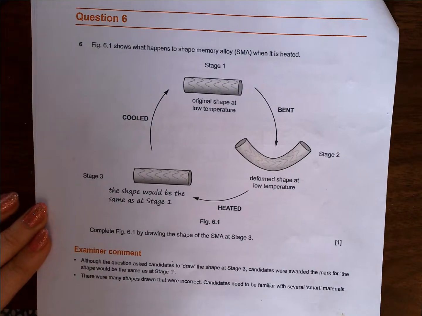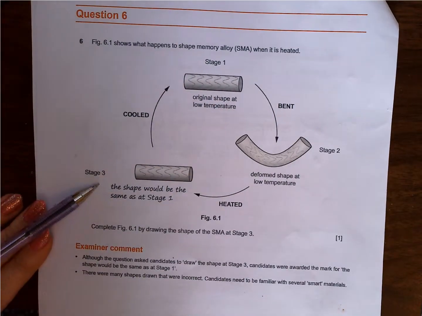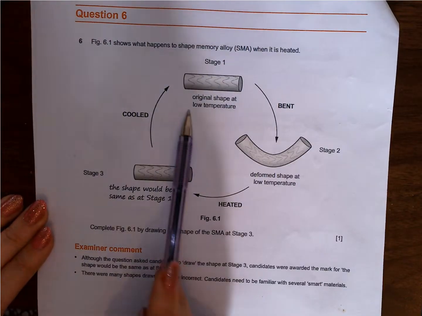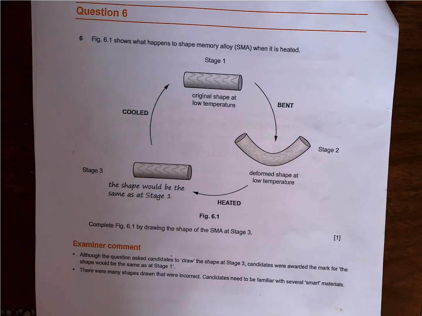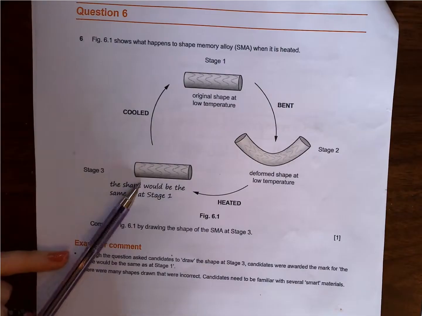They have drawn stages 1, 2, and 3. The question is, show what happens to the shape memory alloy when it is heated. So you are going to complete figure 6.1 by drawing the shape of the SMA at stage 3.